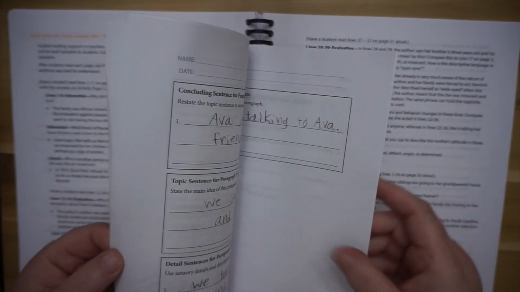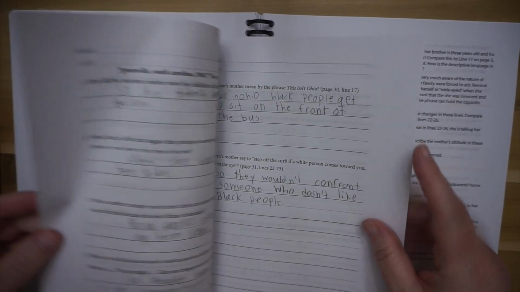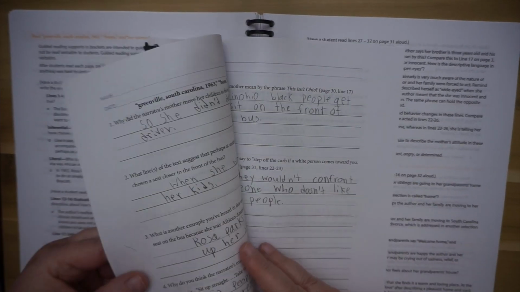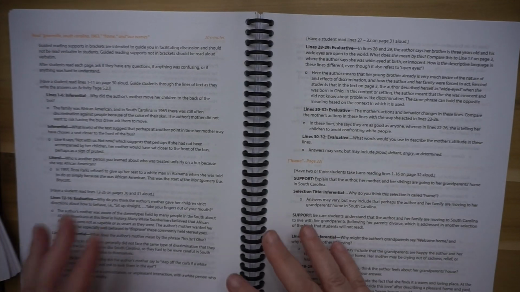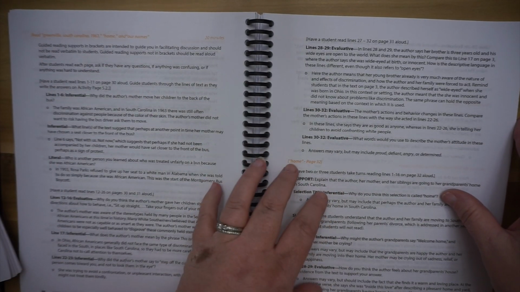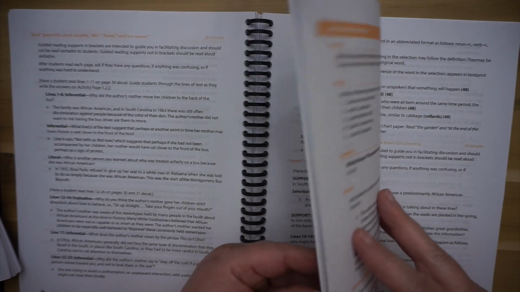There were also several pages where they just went through and answered questions about the selection. And they were mostly questions that we had talked about during the lesson. So it was a good kind of follow-up to that. So all in all, we really enjoyed this.